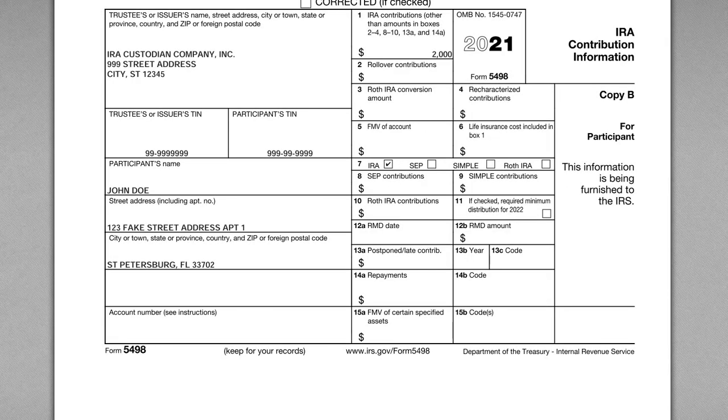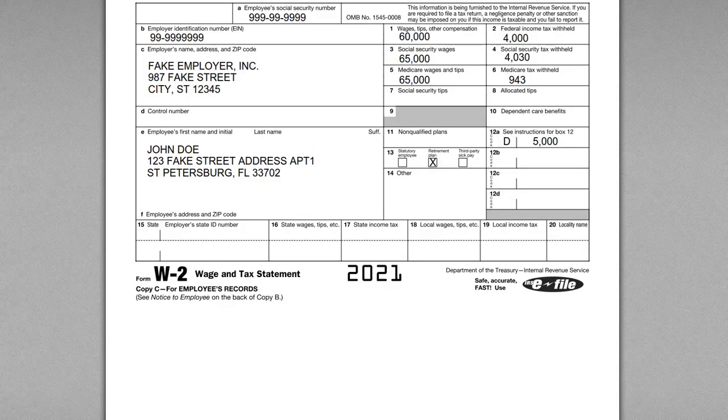And then lastly here we have an IRS Form 5498. This is issued to you as a taxpayer if you made contributions to an IRA during the year. So if you made contributions to your Roth, to your traditional, if you have a SEP IRA, the custodian that holds those assets for you has to issue you a 5498, and they have to send a copy to the IRS as well.